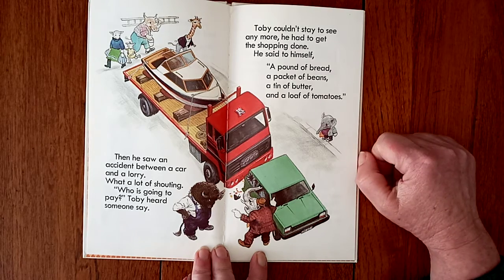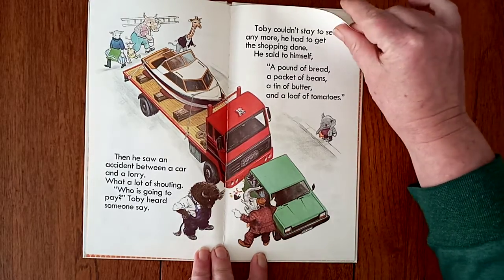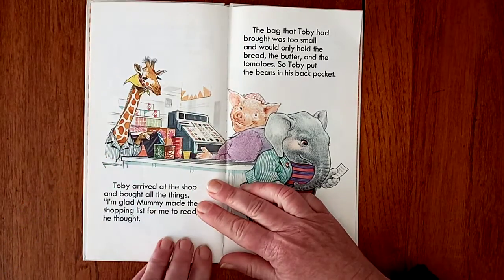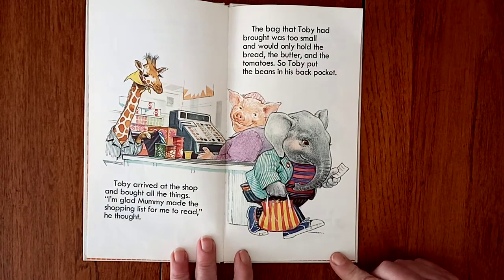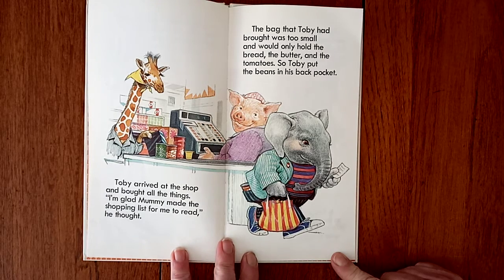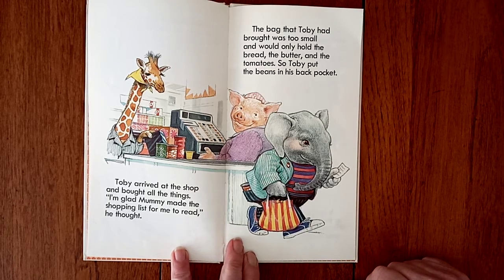Oh my goodness, this list is getting more and more muddled up. Toby arrived at the shop and bought all the things. I'm glad Mummy made the shopping list for me to read, he thought. Oh, and I'm sure his mummy will be glad too, because he got it quite mixed up and he wouldn't have found those things. I don't think he would have found a loaf of tomatoes, definitely not.